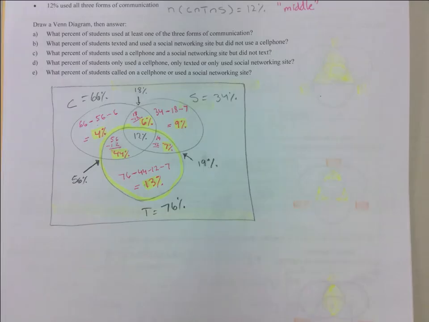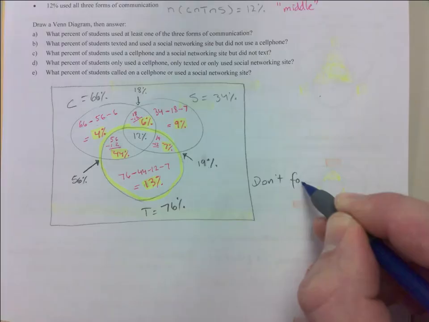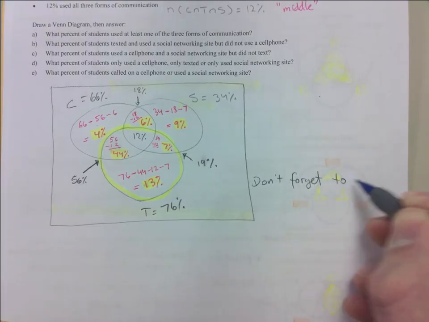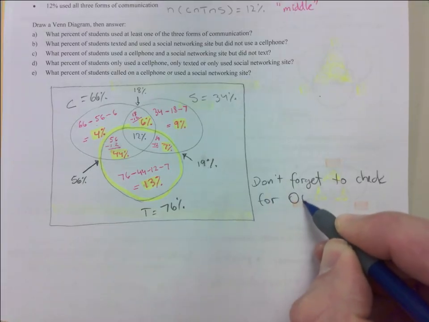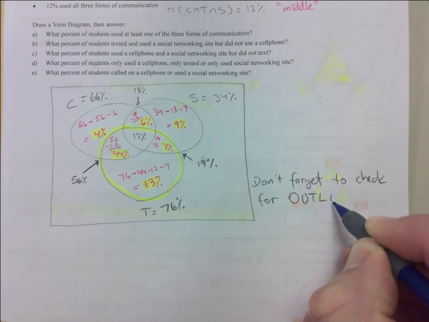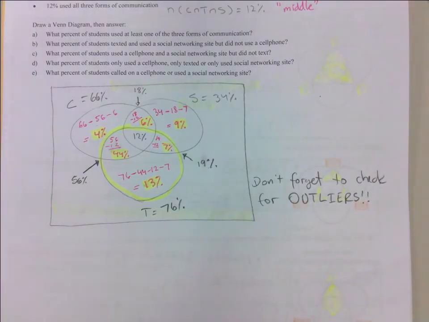I'm rushing a little bit. I'm missing something. I should check something. Never forget about the outliers. Never forget about the outliers. Okay, so don't forget to check for outliers. Tell yourself that on the study sheet. Because it'd be too bad if you miss it.